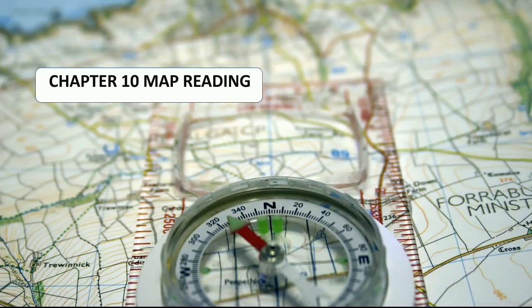Hello everyone, welcome back. Today we'll be continuing with chapter 10, map reading. We'll be dealing with part 2. Today in this class we'll be learning about conventional maps or conventional symbols.